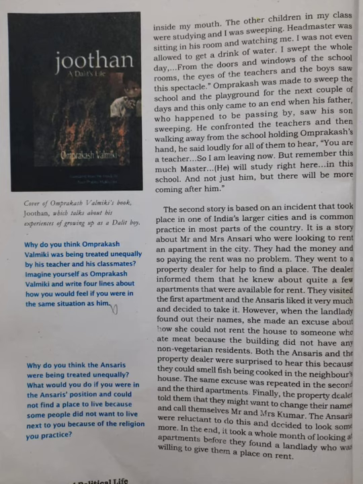However, when the landlady found out their names, she made an excuse about how she could not rent the house to someone who ate meat because the building did not have any non-vegetarian residents. Both the Ansaris and the property dealer were surprised to hear this because they could smell fish being cooked in the neighboring house.